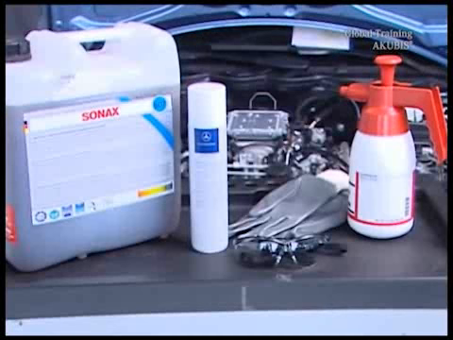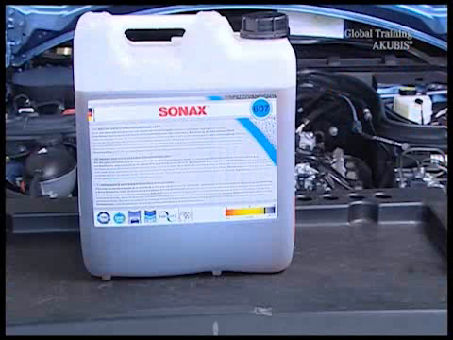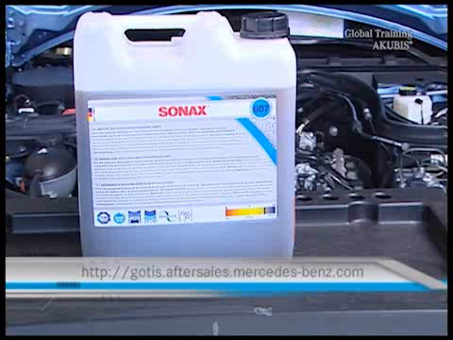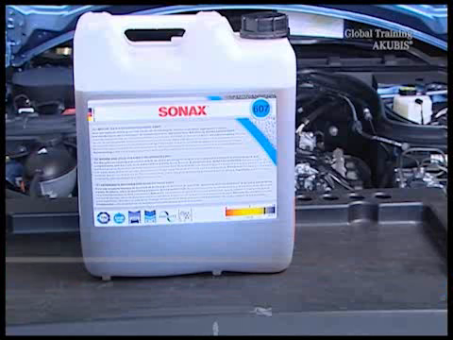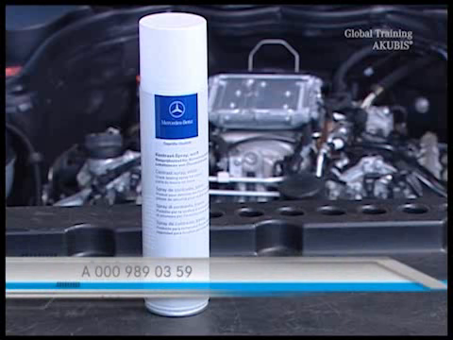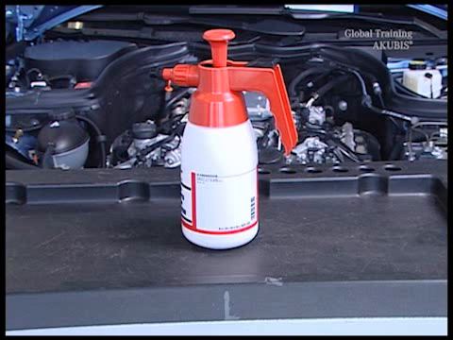Before proceeding to the washing bay, here are the necessary cleaning agents. This is the cleaning agent approved by Mercedes-Benz for the cleaning of the engine block. Here you can find the reference source on the GOTIS platform. Here is the contrast agent for localizing leaks. You'll also need a pump bottle for mixing the cleaning agent.